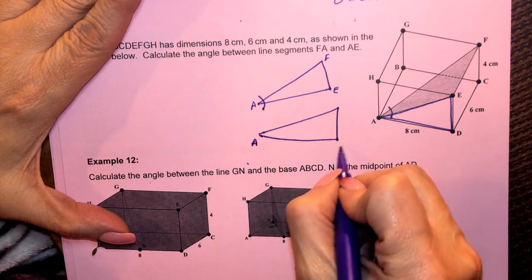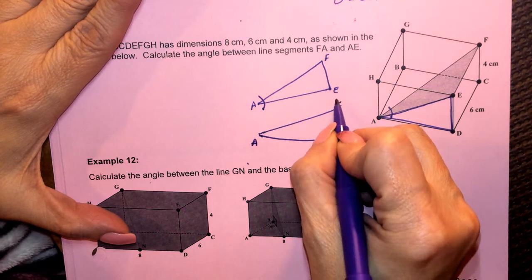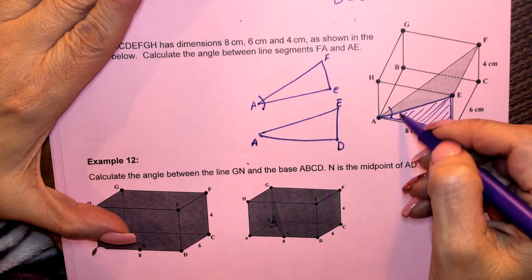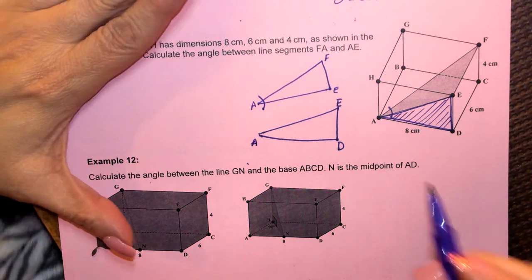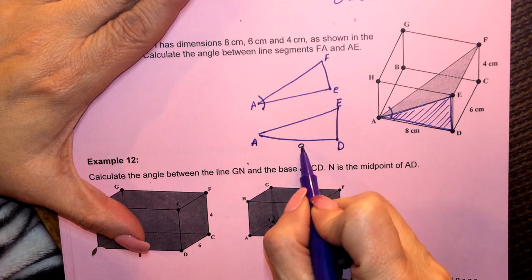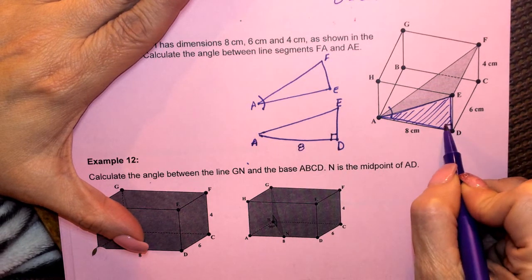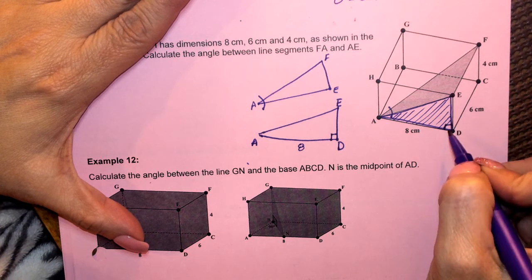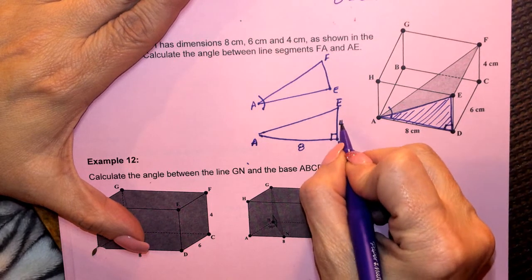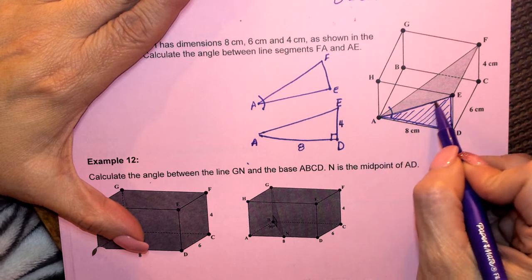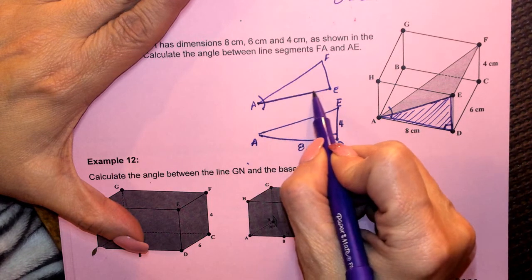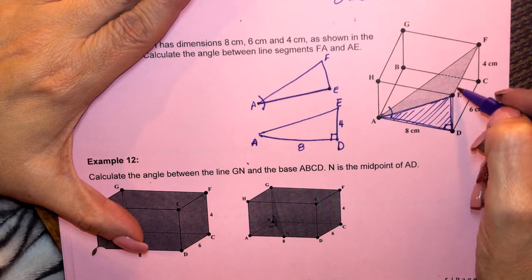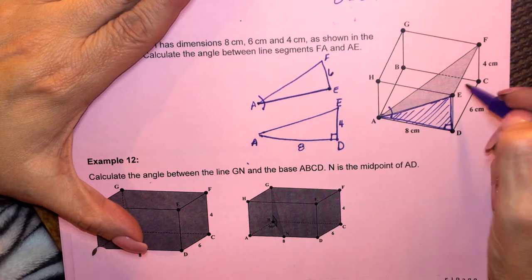So A, D, E. I'm going to kind of shade this in. It's so hard to see these. Okay, so that little piece right there. I know that A to D is 8. I know that this makes a right angle right here. I know the height of this is 4. And this piece right here is the same side right here. So if I could find that, I know that this side right here is 6, right?